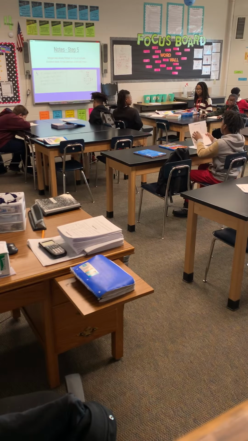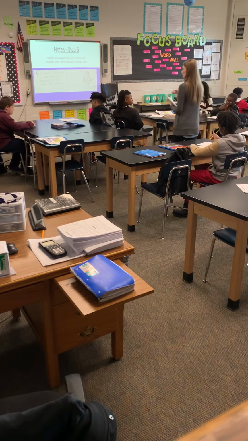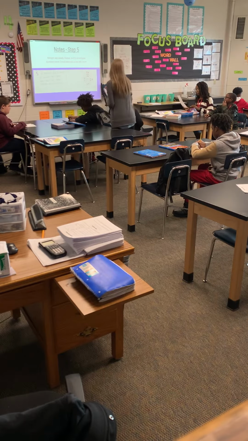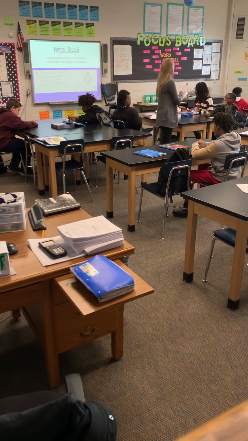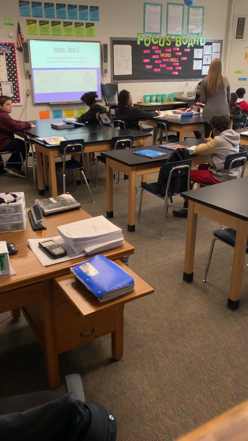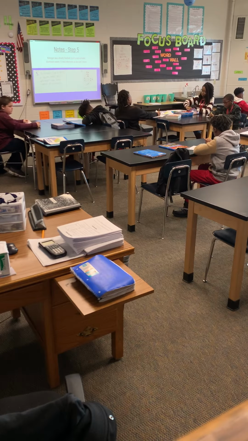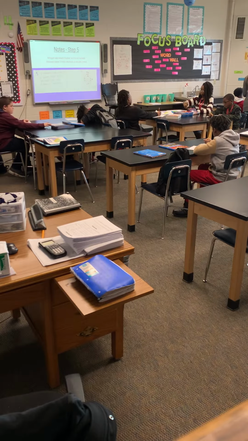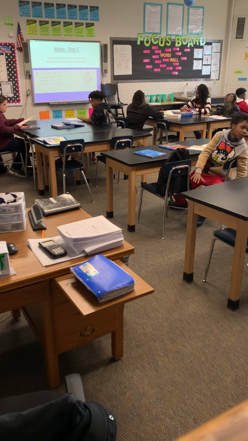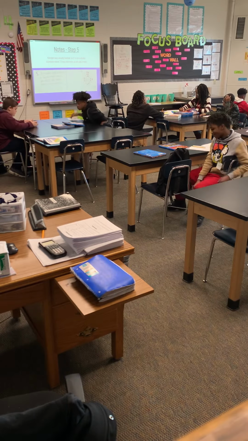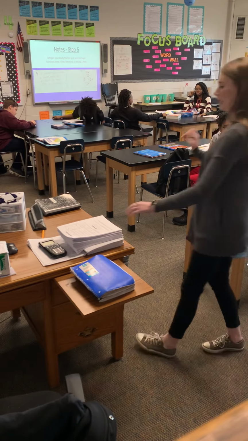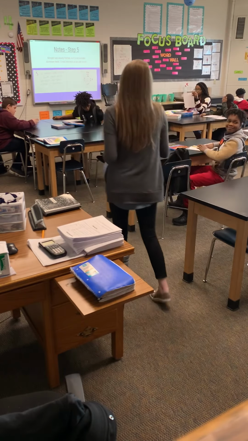Once you finish copying your notes, make sure that your name is on your notes. Put your name on this packet. Alright, so this packet that I just handed out, this is our periodic table basics lab, okay?